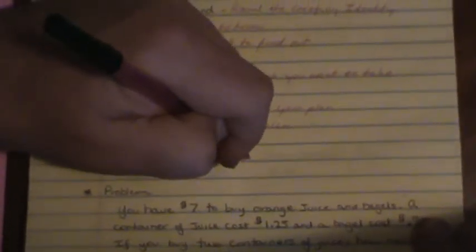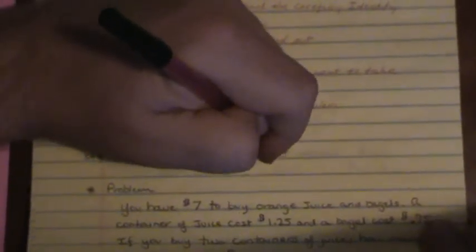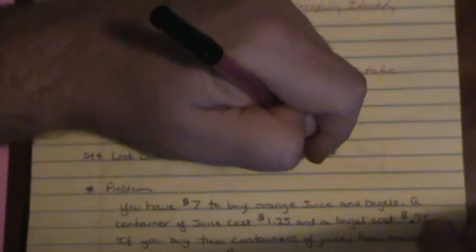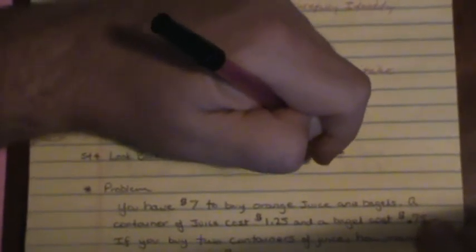Last thing you're going to do is step 4. And step 4 is basically looking back. What you want to do is go back and look at your answer. When you look at your answer, the thing that you're looking for is, does it make sense?